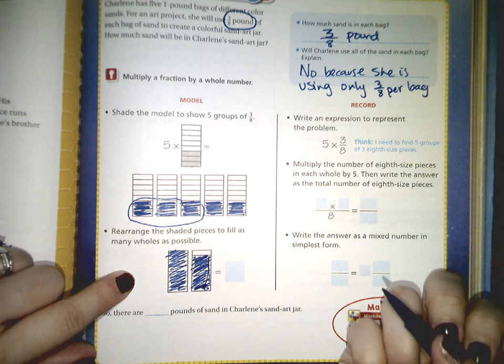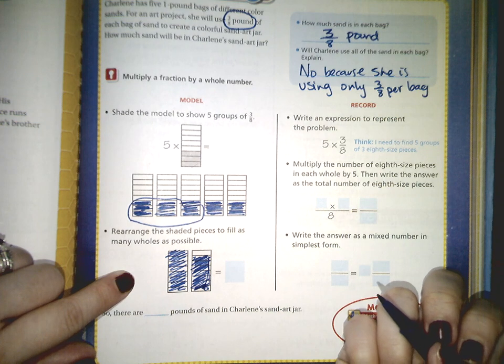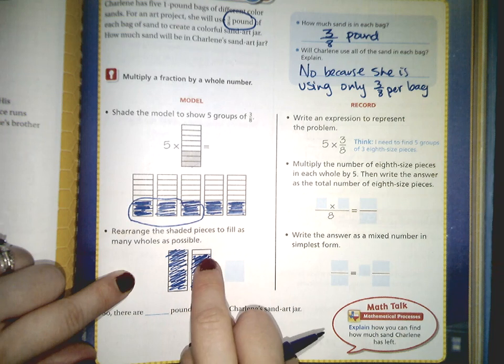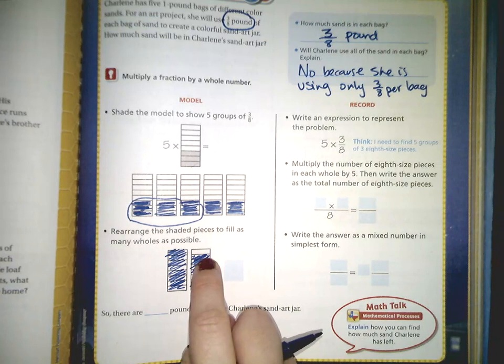So what would that fraction be? I have 1 hole and how many eighths? Raise your hand and be quiet. I have one hole and how many eighths? 7.